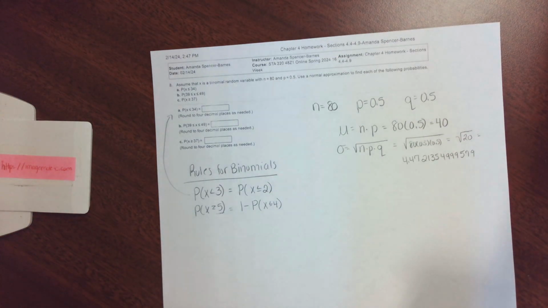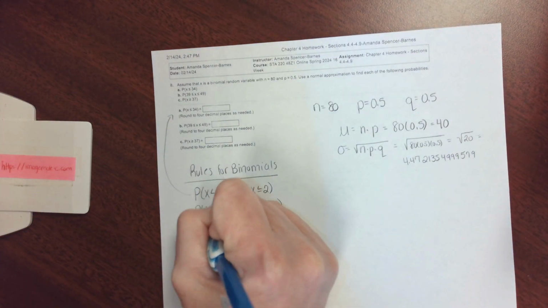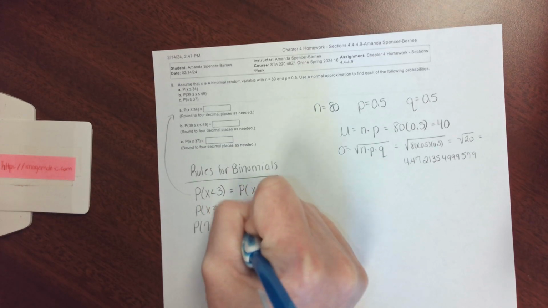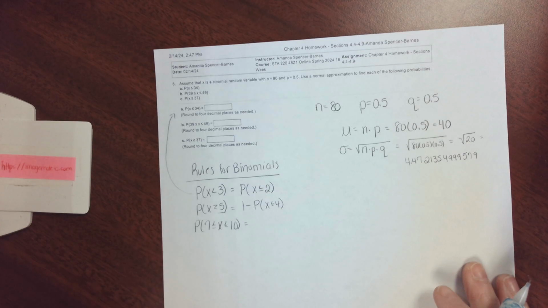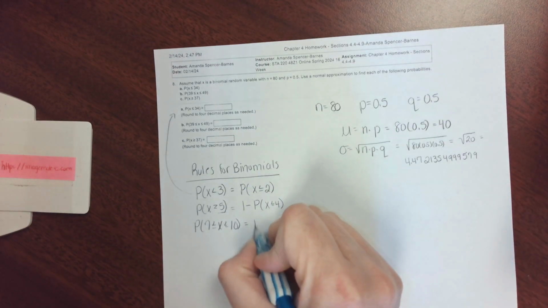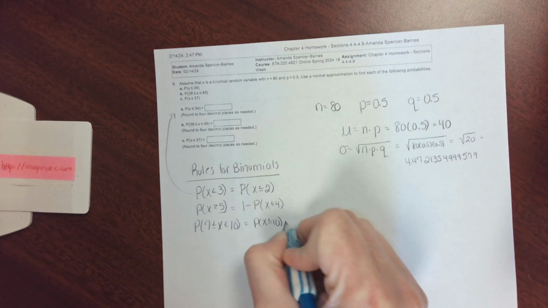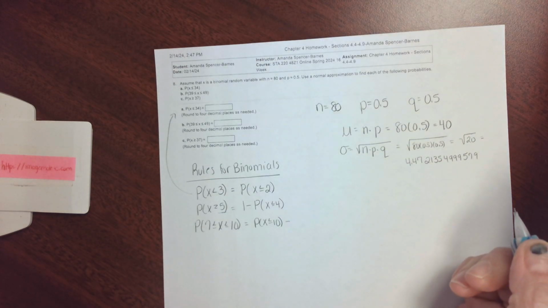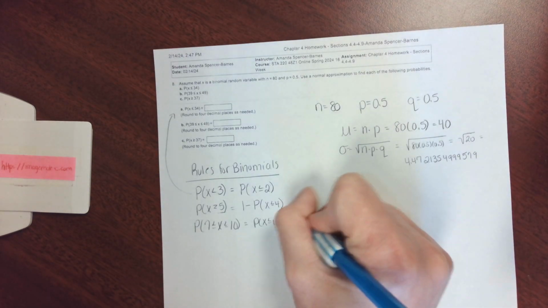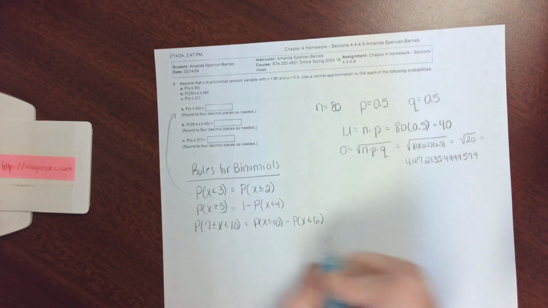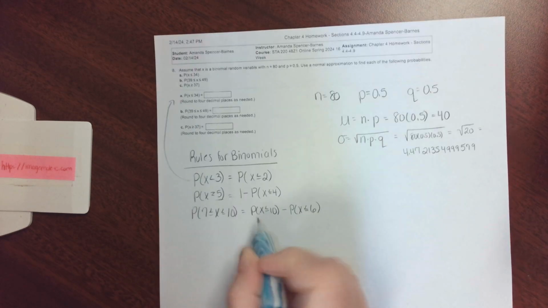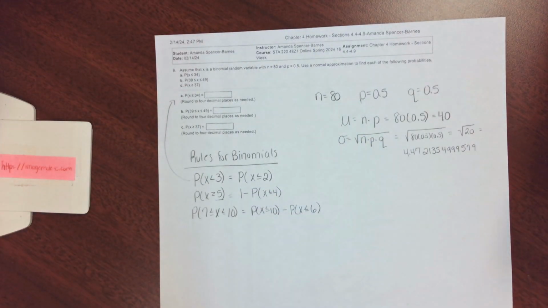And then in order to find a between probability, in other words, the probability between 7 and 10, what you're going to do from there is say, we're going to do the probability that x is less than or equal to 10 and subtract off the probability that x is less than or equal to 6, which is your next lower number. So there are the 3 rules for binomials that we need to follow.